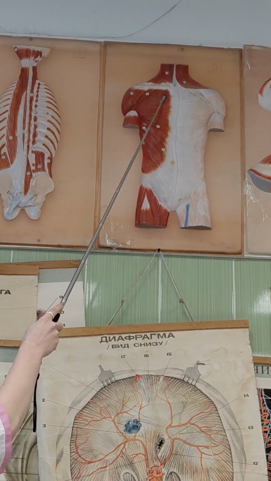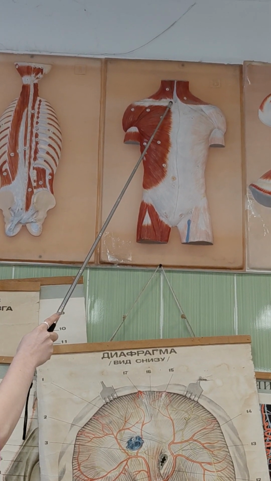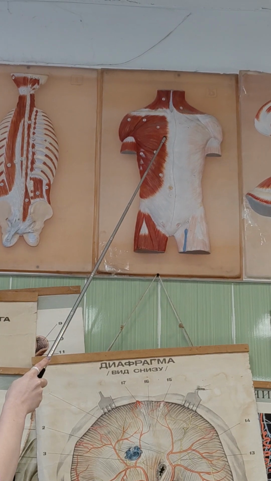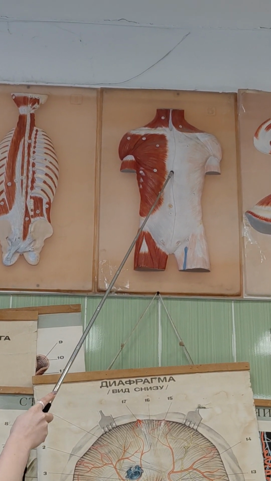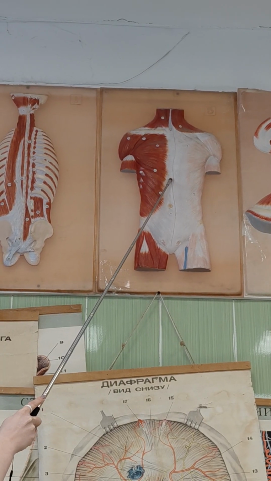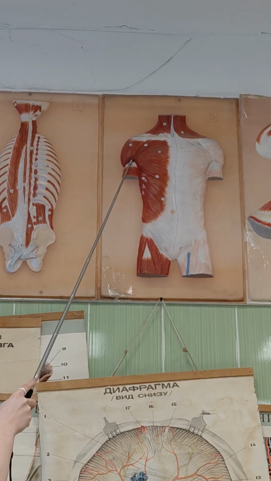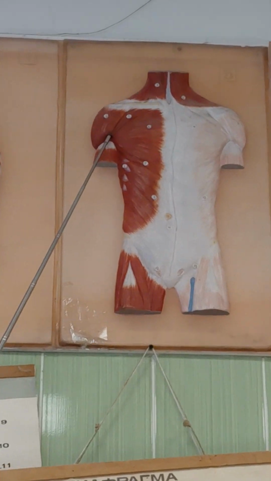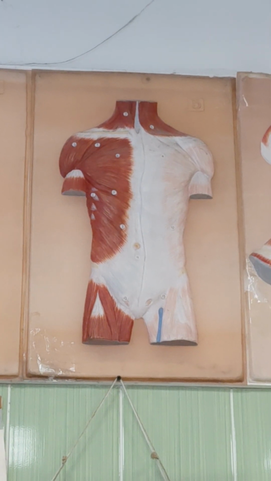This muscle begins at the sternum, at the medial edge of the clavicle, at the level of the true ribs, and of the abdomen, the linea alba of the abdomen. Today, when we discuss the abdomen, I will explain what linea alba means. It attaches to the humerus, to the crista tuberculi majoris.